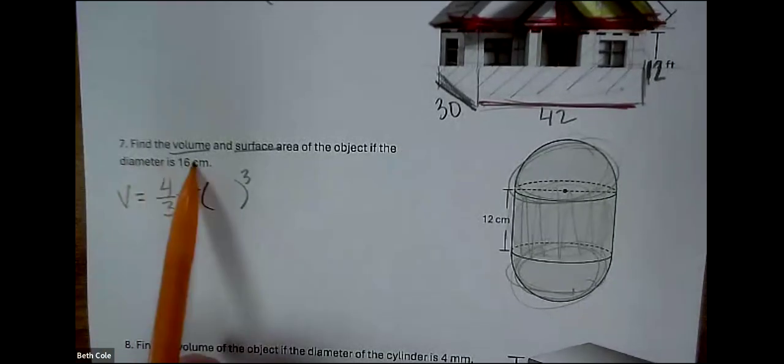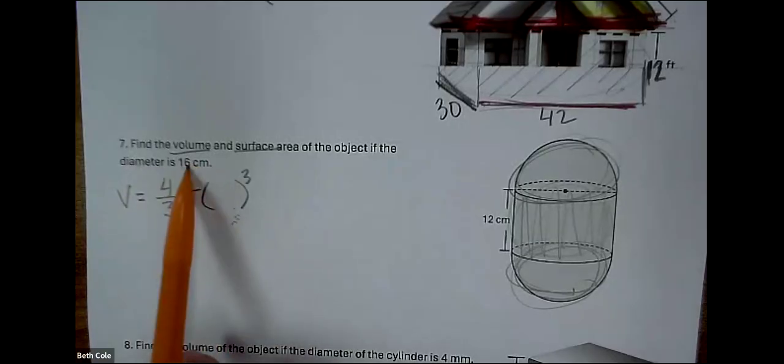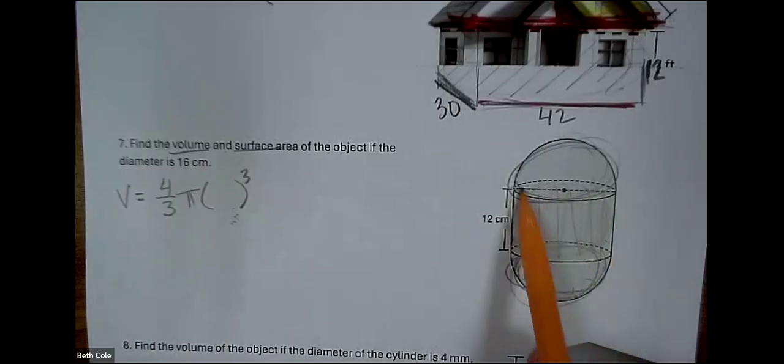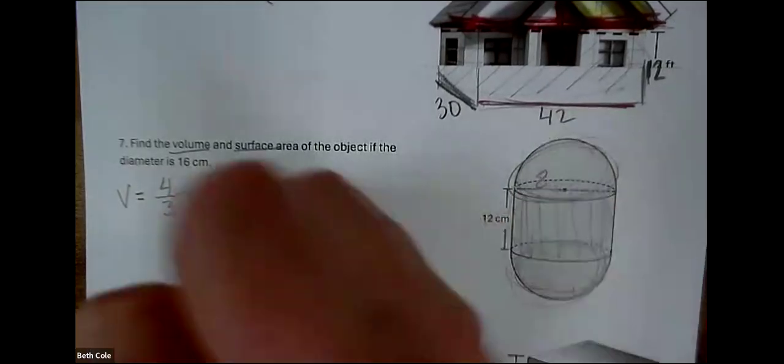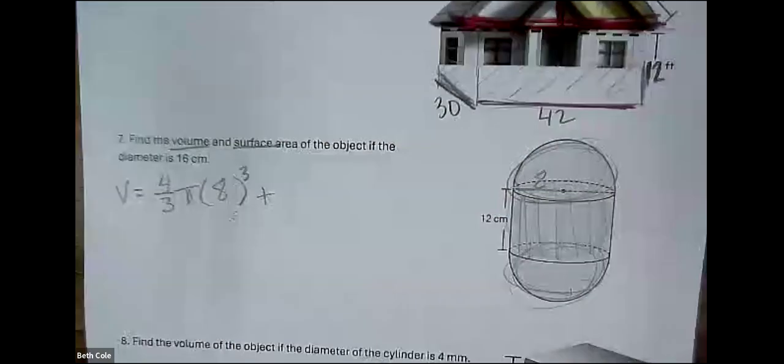Oh, it says the diameter is 16. So what does that mean r is? If the whole way across is 16, then the radius is 8. It's half of that. Good job. All right. So that's the sphere. And then we're going to add on the cylinder.